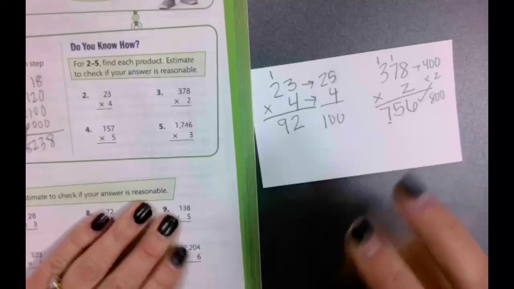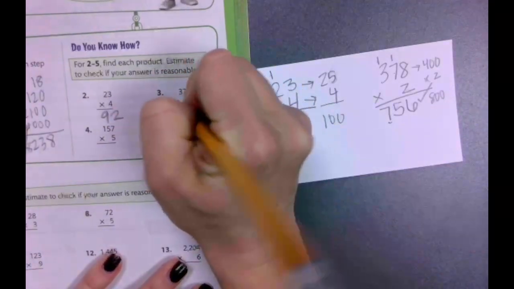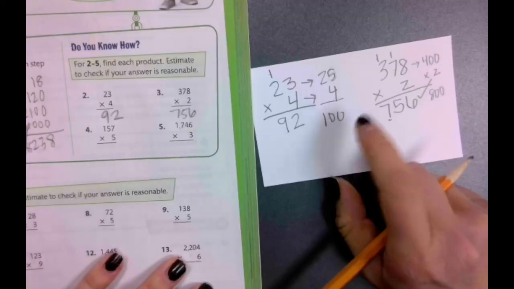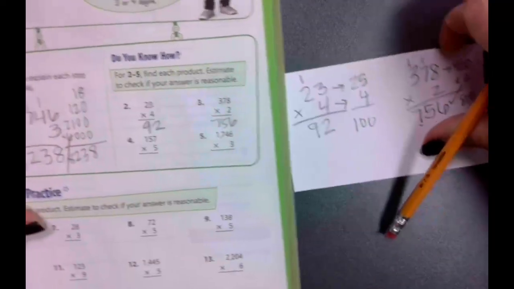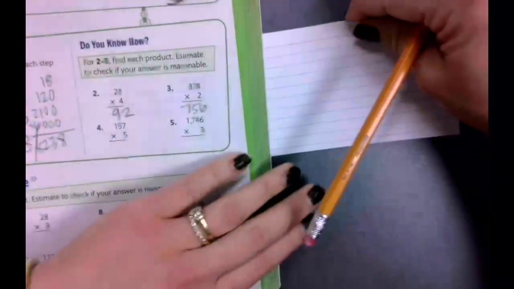All right, so I'm going to make sure I transfer these to my book, 92 and 756. But make sure you are able to show me your work, or else I'm going to have to assume that you might have used a calculator, which isn't going to help you. I mean, it is going to help you get the right answer, but it's not going to help you actually learn how to do it.